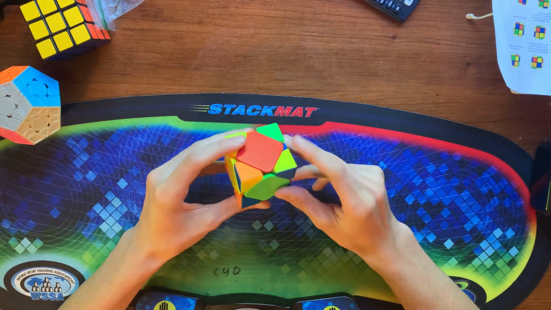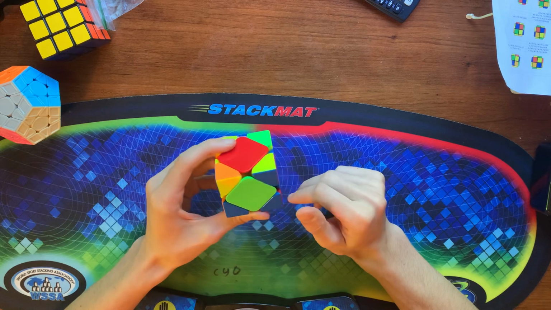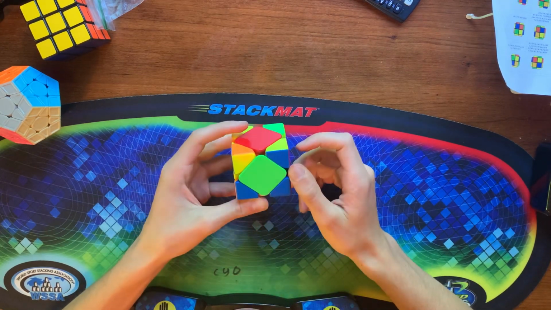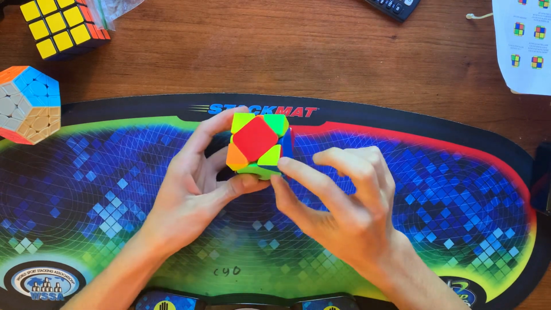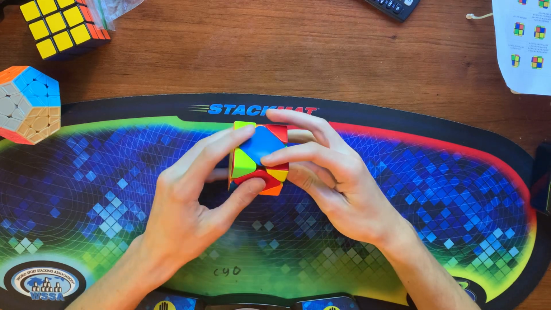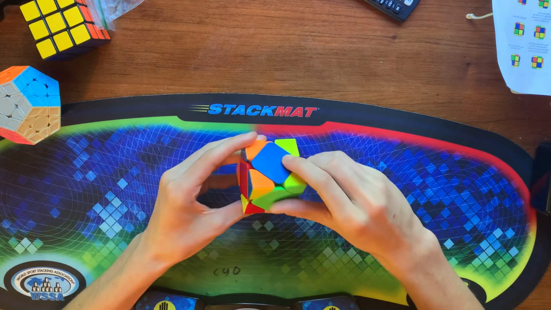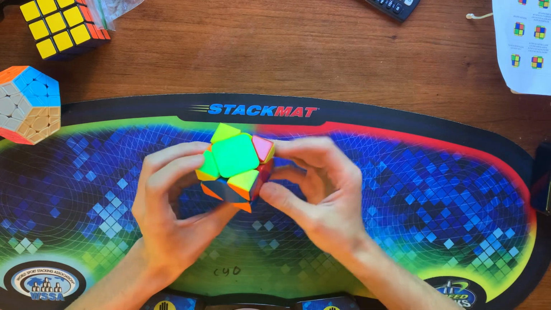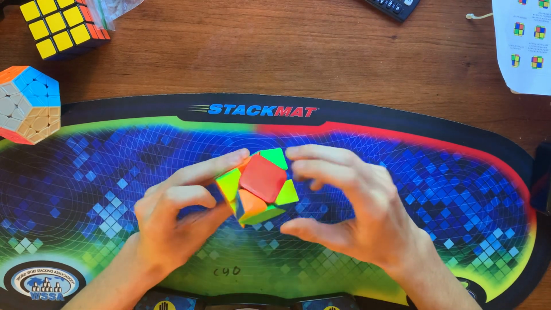What we call this algorithm is the sledgehammer. It is R prime, L, R, L prime. So from this standpoint, it would look like this. You would take this corner right here and rotate it down. So that's R prime, and you do the same thing with the other one, L, R prime, L, kind of like this. Technically it'd be like an F move, but I finger trick it like this.